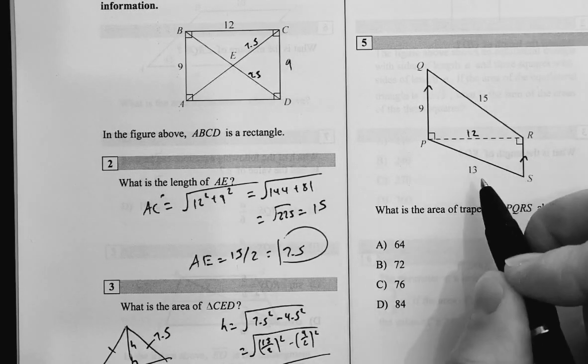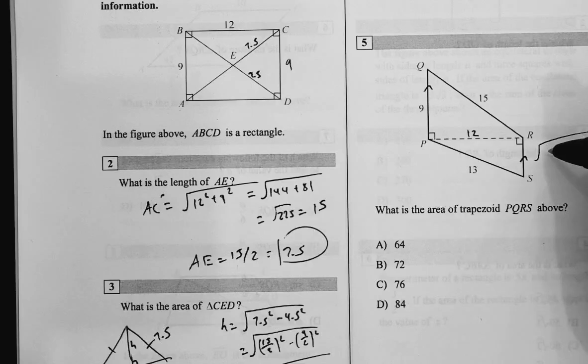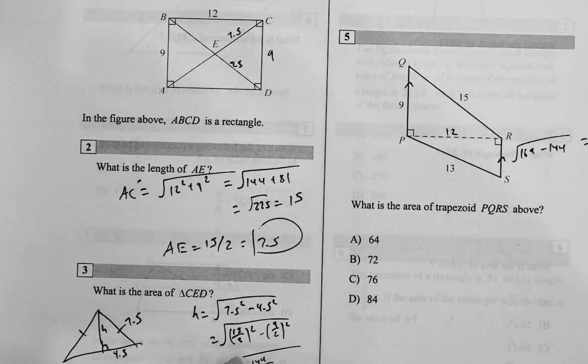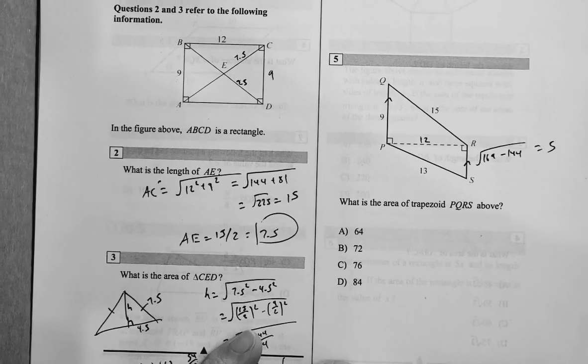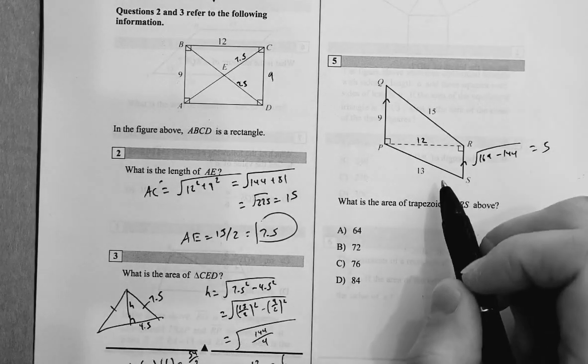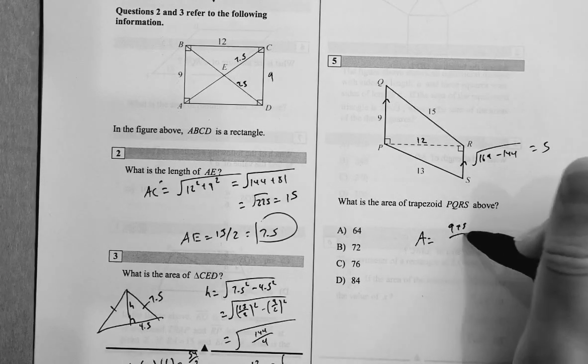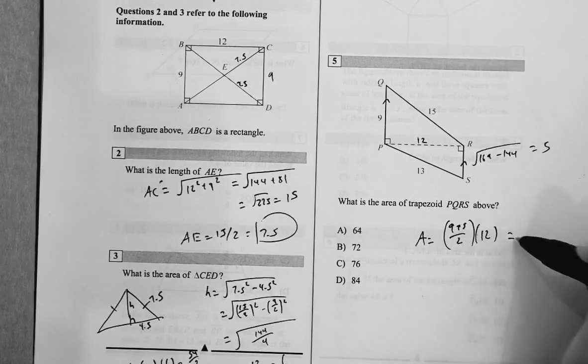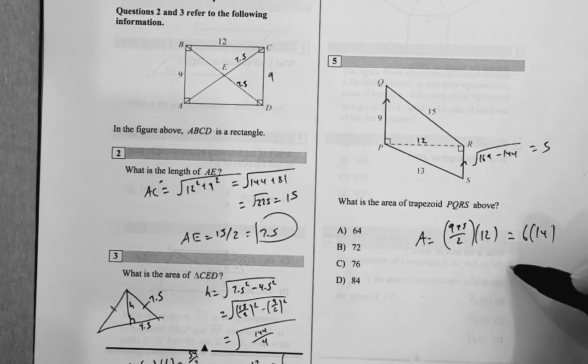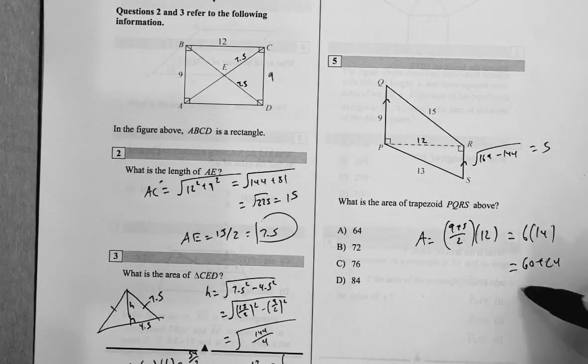So this one would be 13 squared, that's 169 minus 144. So what is that? That is 25, which is 5, okay? Whoops, getting cut off. Can I zoom out a bit? There we go. This is 5. So now we can get the area. Area is average of the bases, so 9 plus 5 over 2 times the height, which is 12. So this is 6 times 14, which is 60 plus 24, which is 84. Is that right? Yep, that's the answer.